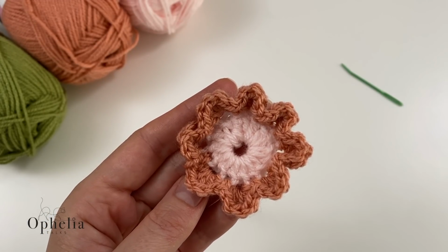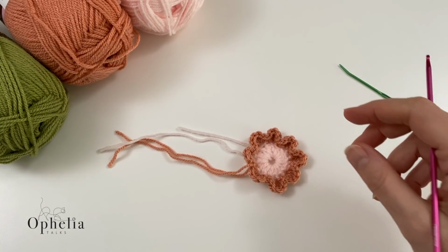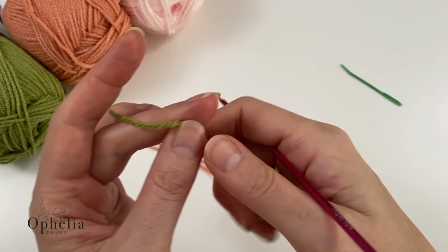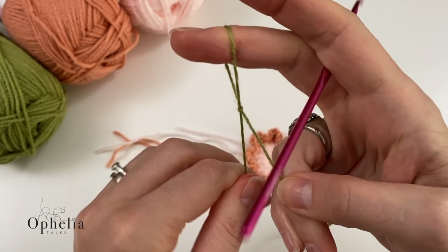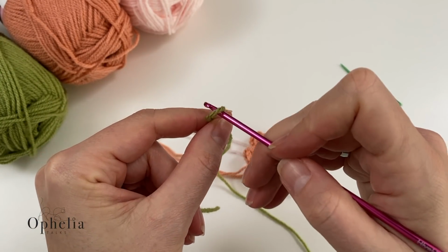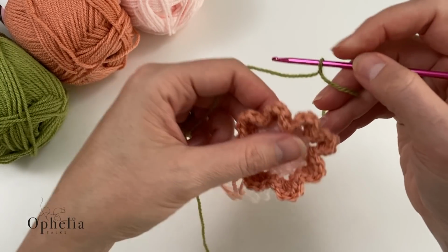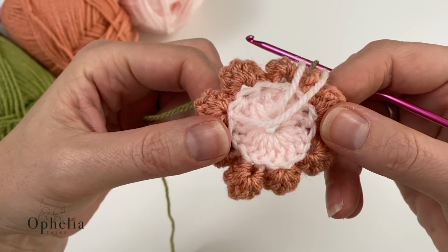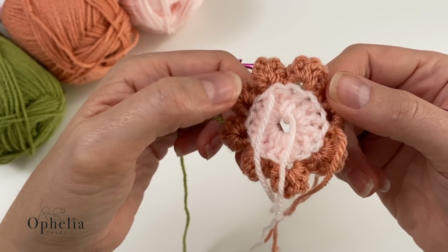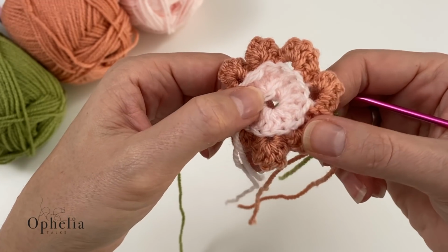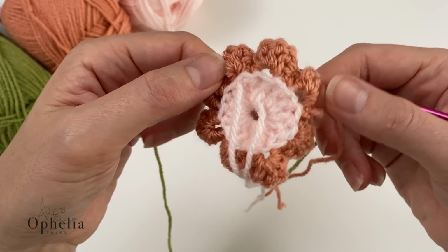So now we are going to get started on round 3, and round 3 is done in meadow. I am going to make a slip knot, insert my hook, and this time if you turn your work over, you will see, of course, that the back loops are unused because we only used the front loops in the earlier round.